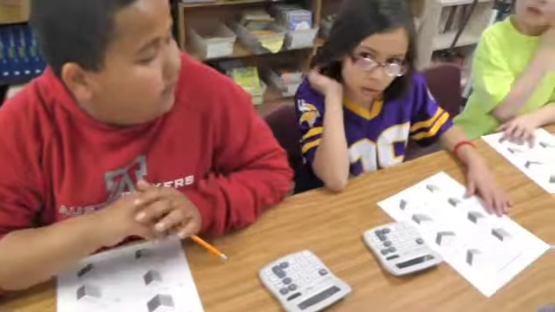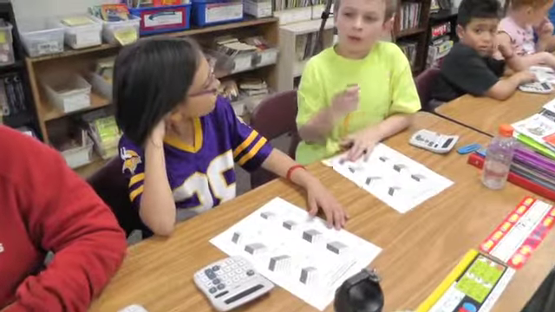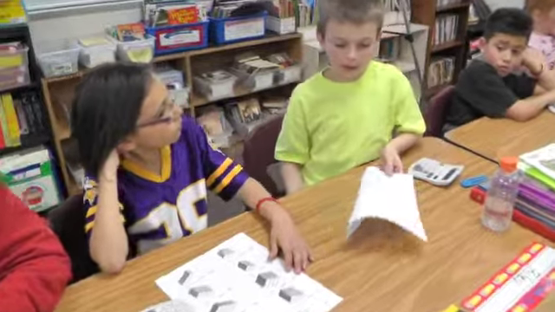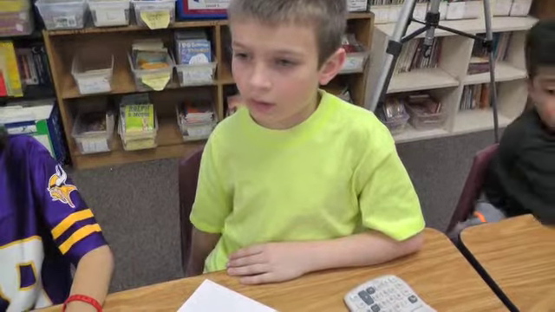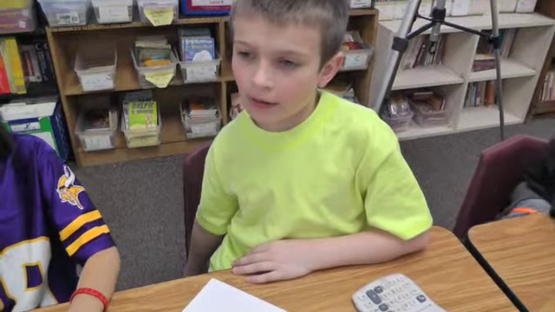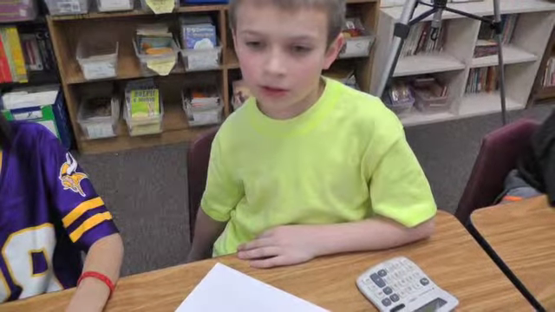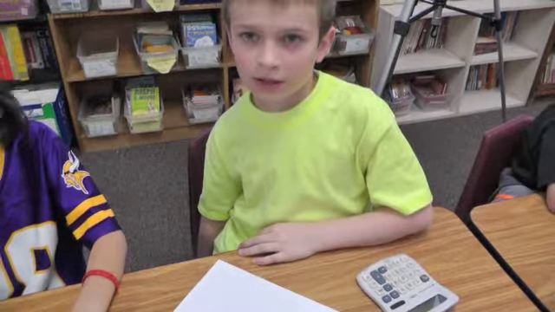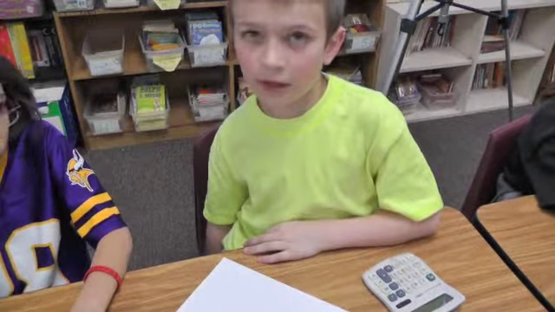So is it always 1 inch? No. It could be more than 1 inch, if it was like a bigger thing. Because you can measure the box of that, and then since you have 1 inch cubes, you could use the cubes to see how many the box could fit.